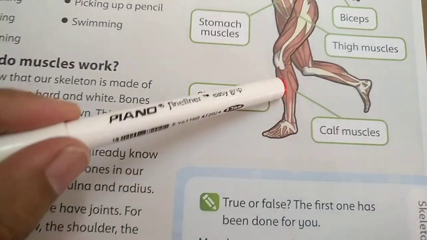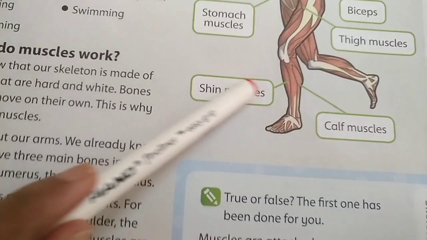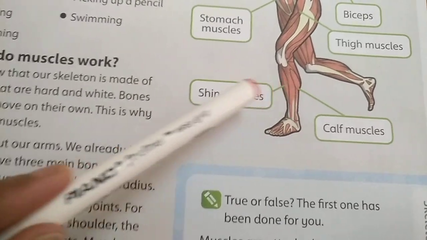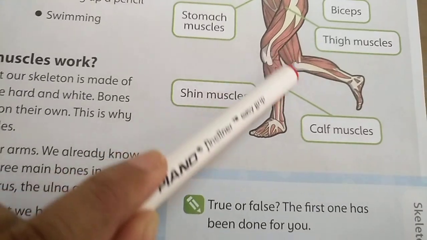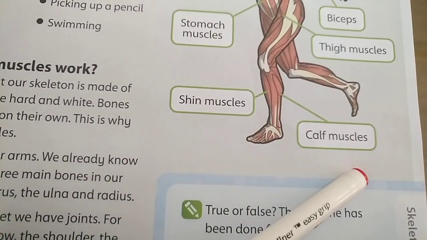Then come down to the lower leg. The front side muscle of the lower leg, this side, we call shin muscles, while the muscles at the back side of our lower leg, we call calf muscles.